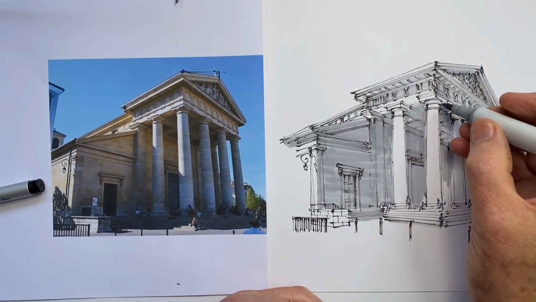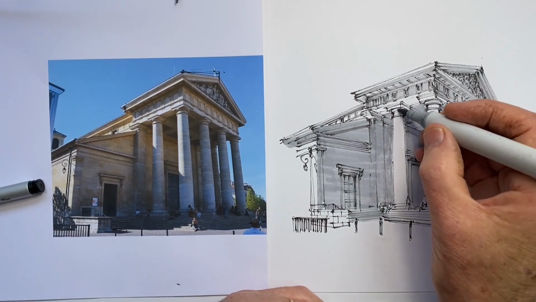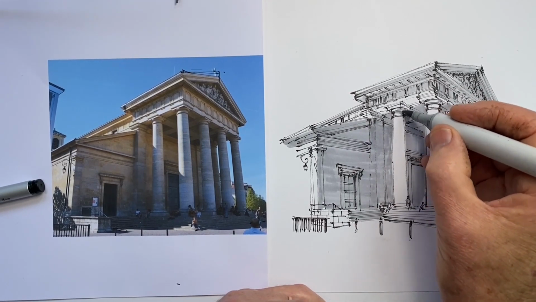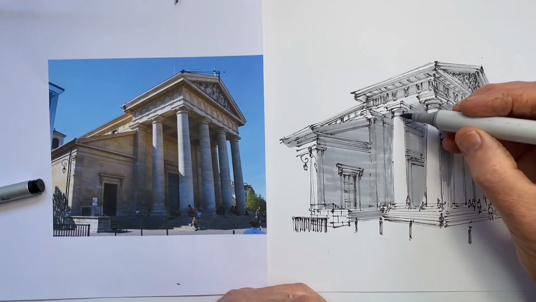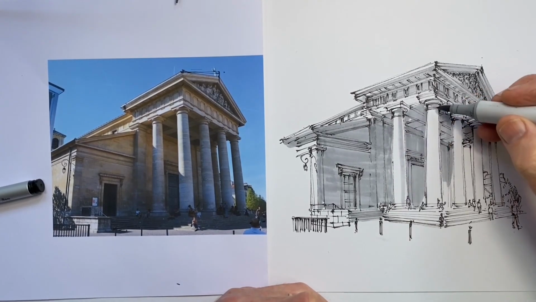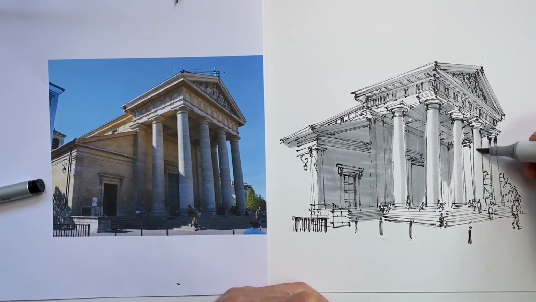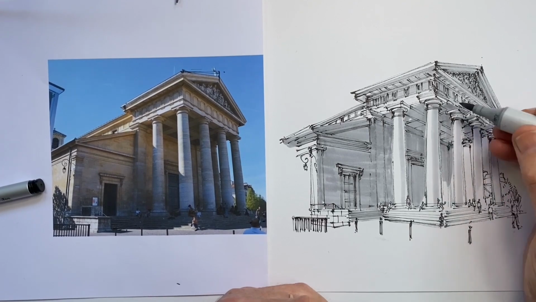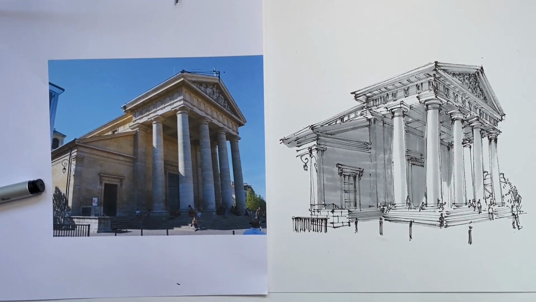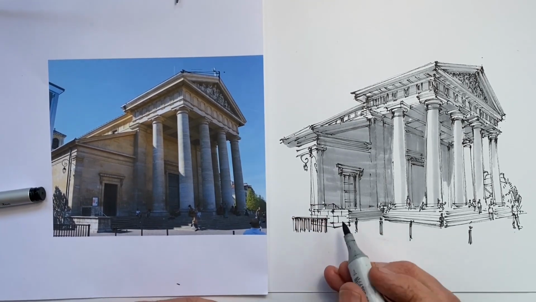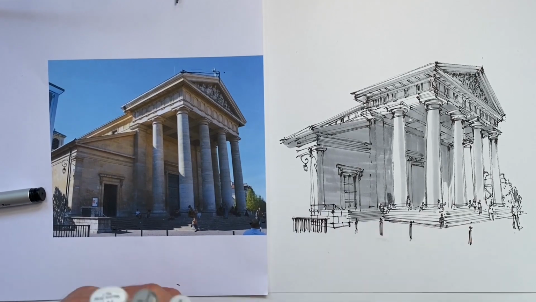Now, the columns are quite visible, but that's partly because of the colour. They are a different stone. So in terms of the value, that won't be so clear. Now I'm using the N3 at this point, and coming down. I think I even used the N2 actually for that.